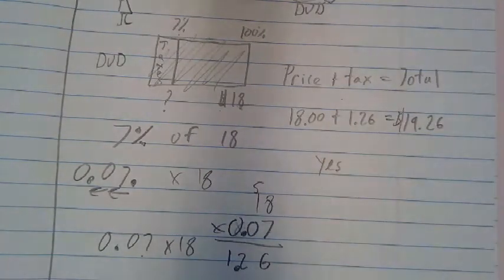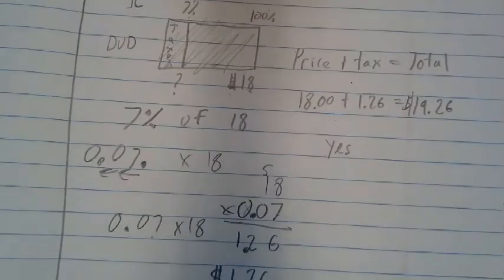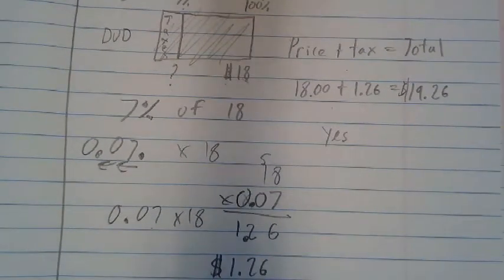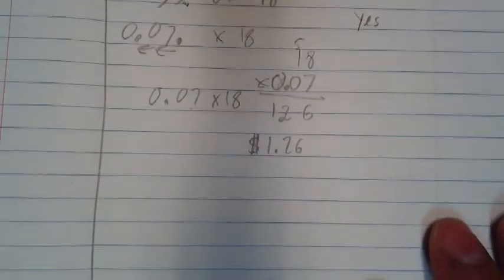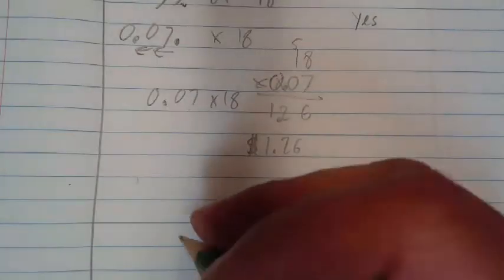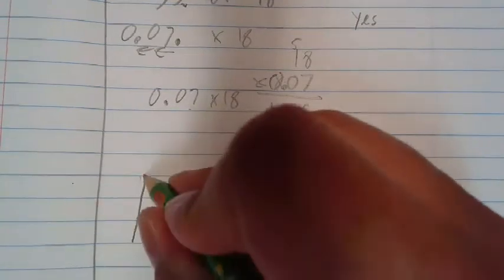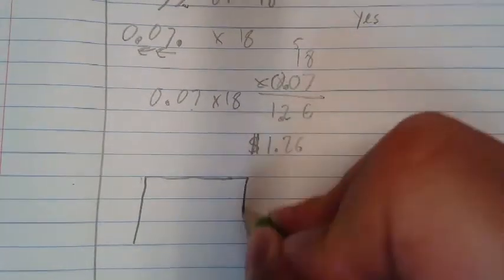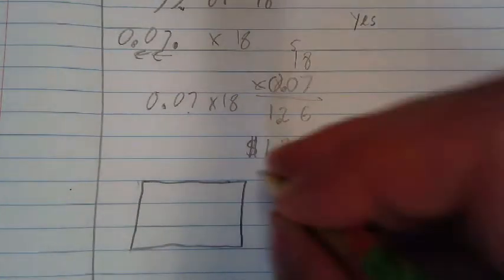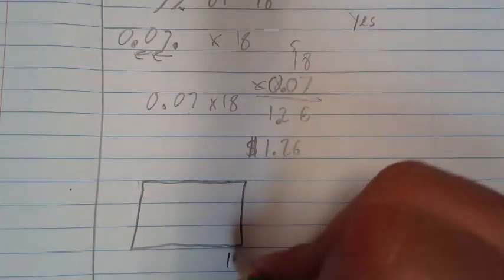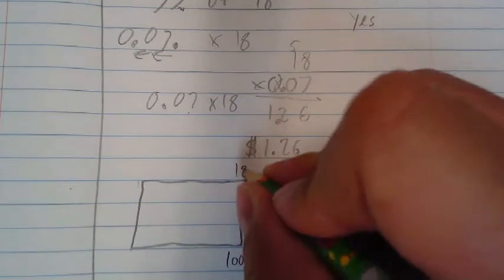Now, earlier I mentioned another way of looking at this. This might help. Okay? All right. I'm going to try it out. It might blow up in my face, and you might think, teacher, you don't know what you're doing. Let's find out, shall we? All right. It's going to start out the same way.